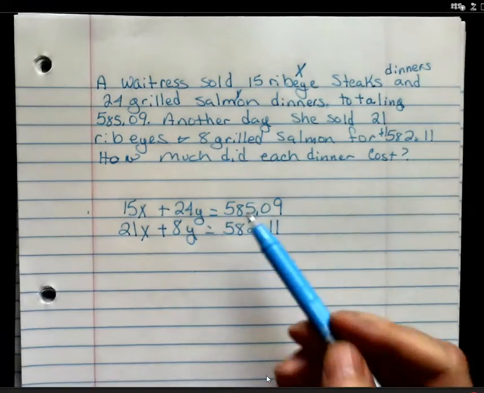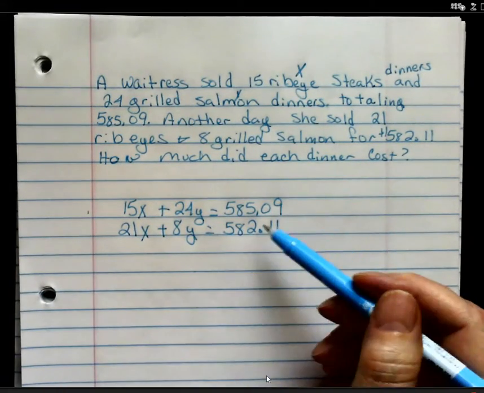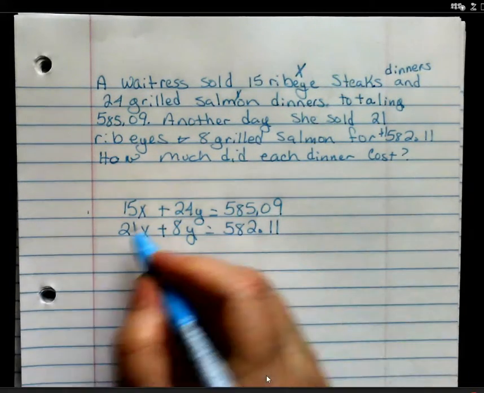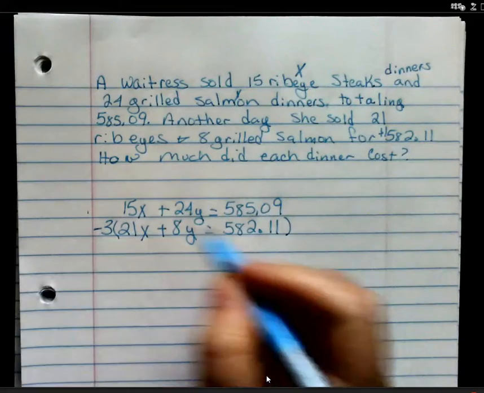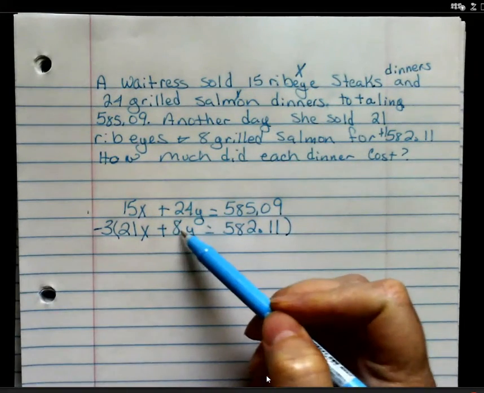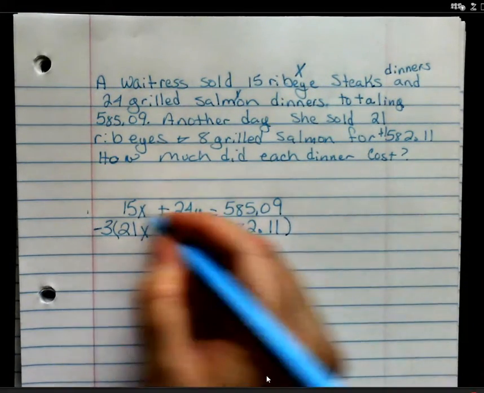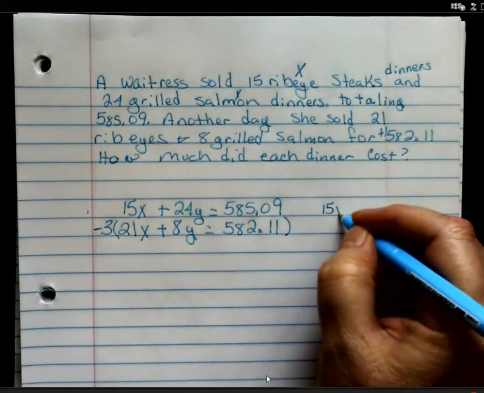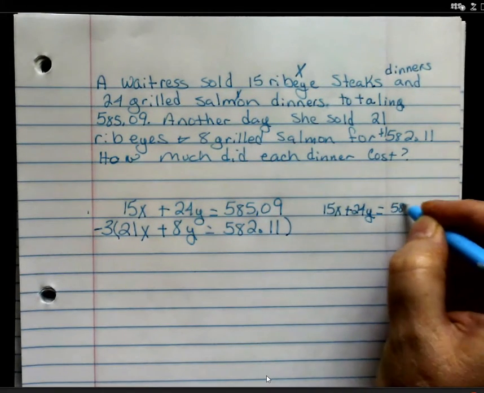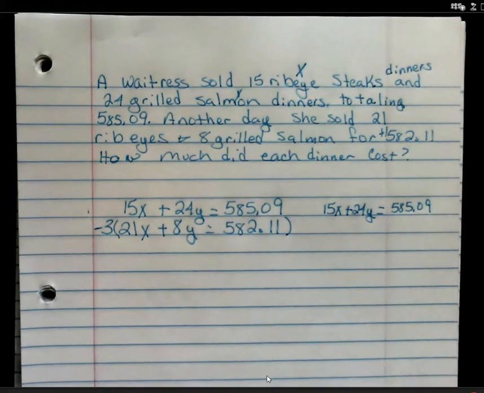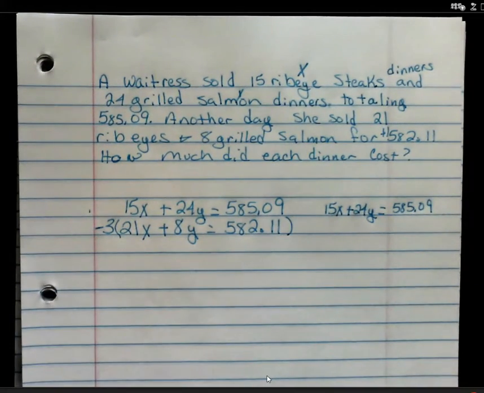So I would do elimination and I would multiply this times a -3 to make this a -24. So my first one would be 15x plus 24y is 585.09. I'm going to multiply this times -3.